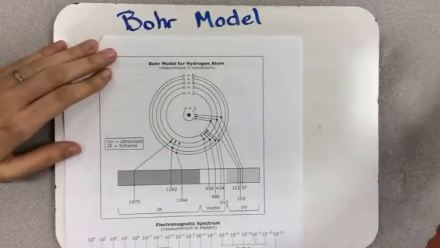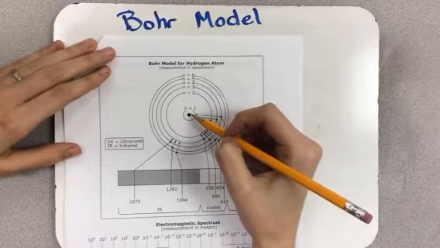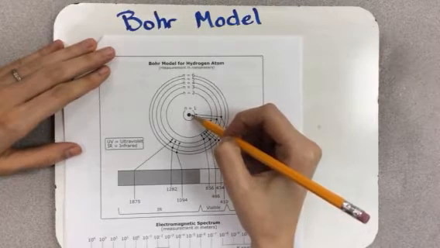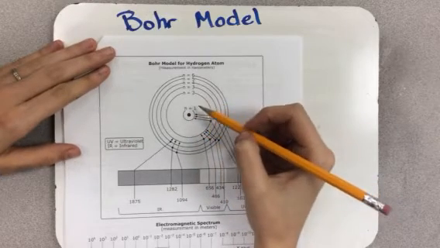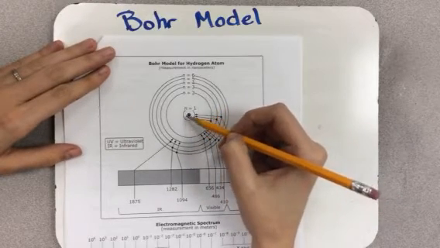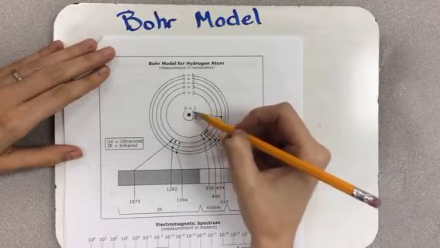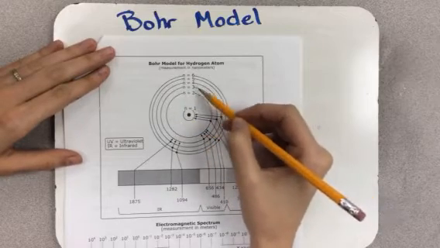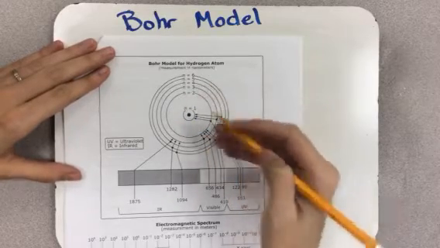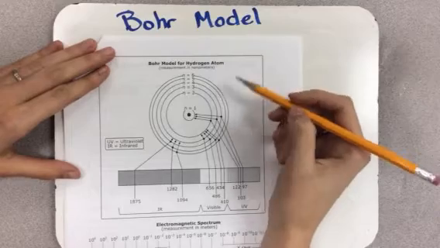Now, Bohr's model shows this center area where you have a very dense area. This is the nucleus. This is where your protons and your neutrons are going to be. Out from the dense area are these energy levels. So you have n equals 1, that's the first energy level, n equals 2 is the next energy level. Here he shows 6, but there's actually many more. There's an infinite number of energy levels.